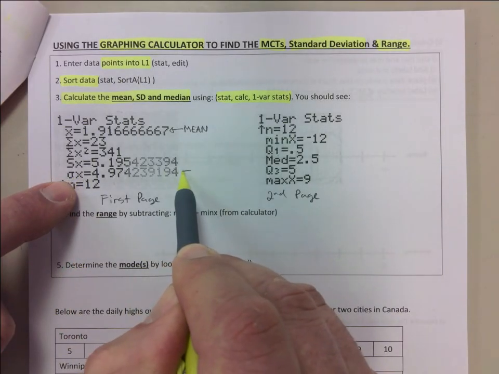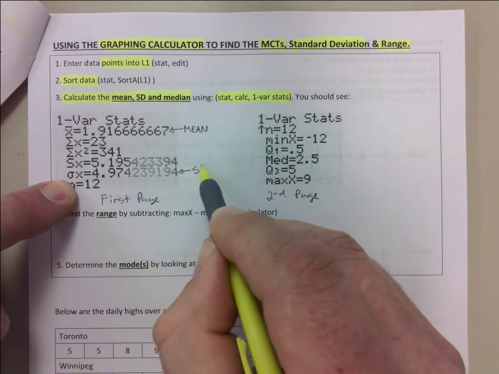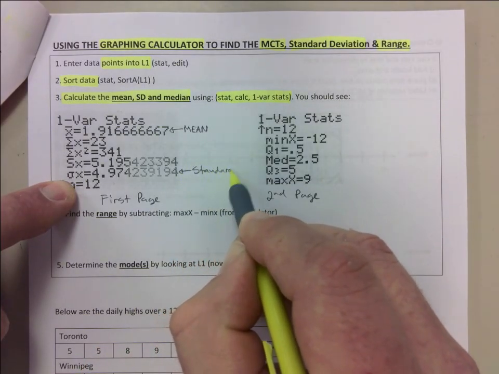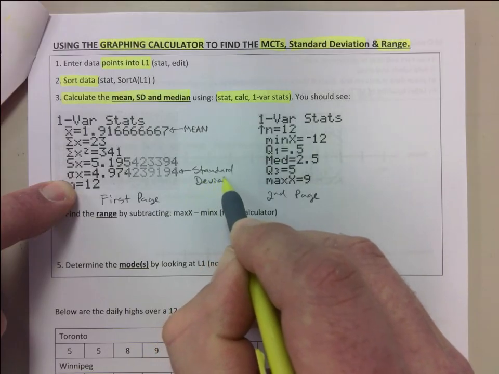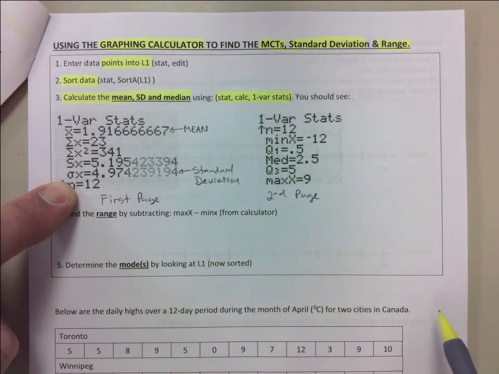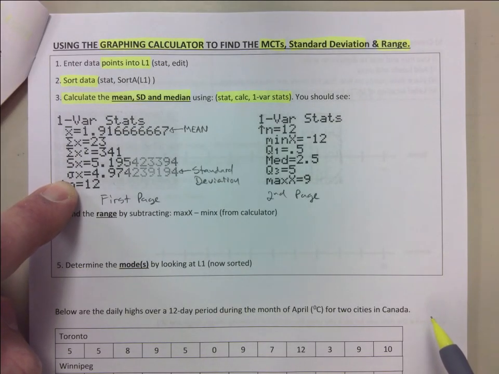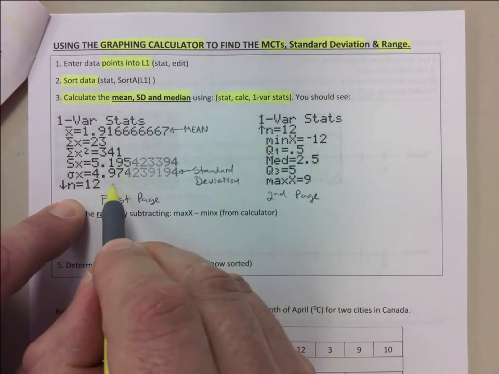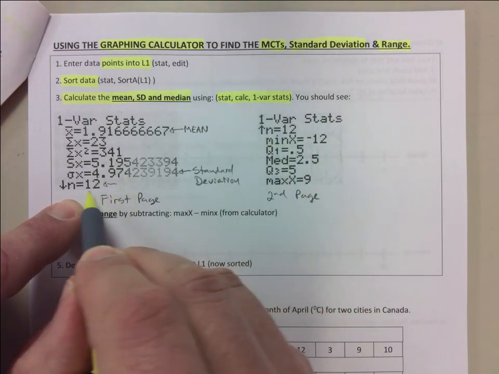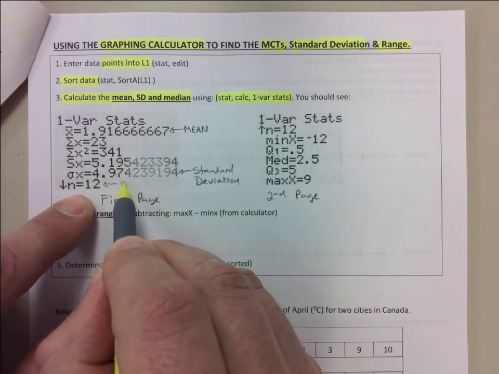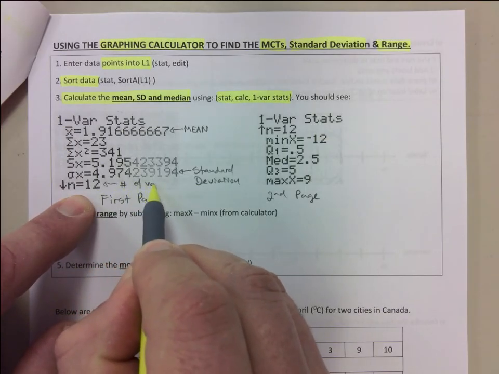This is your standard deviation. Okay, that's your standard deviation. I'm going to highlight it in a bit. This is the number of values. This one tells you whether or not you missed a value. Okay, number of values.